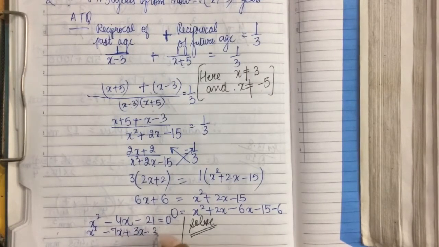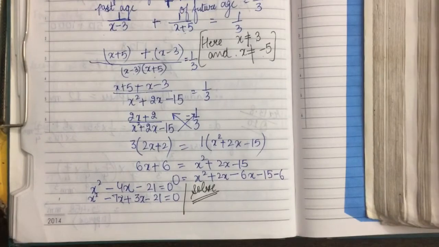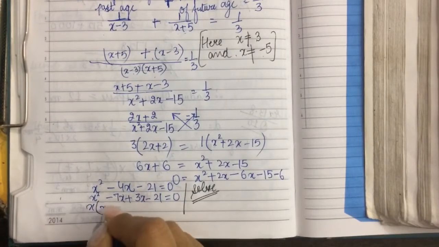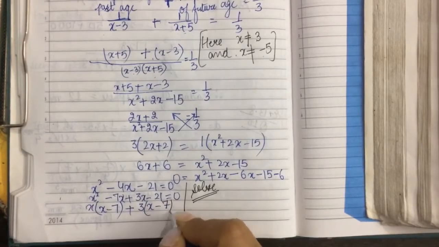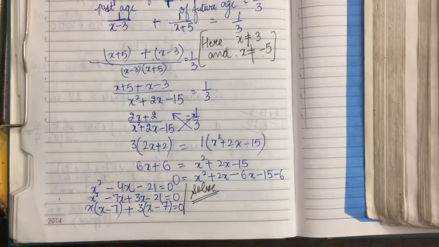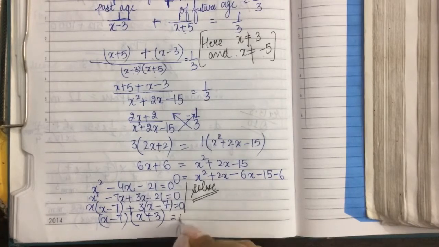Splitting the middle term, pairing up first and second, third and fourth term, writing the common factors from the two pairs, and now we have the two linear factors as x minus 7 and x plus 3 equals 0.